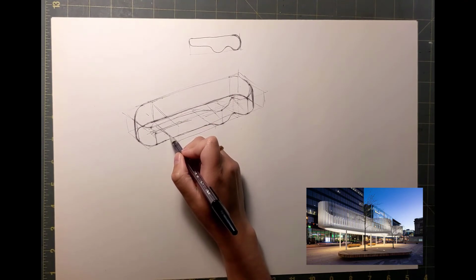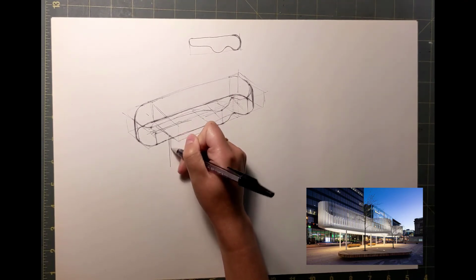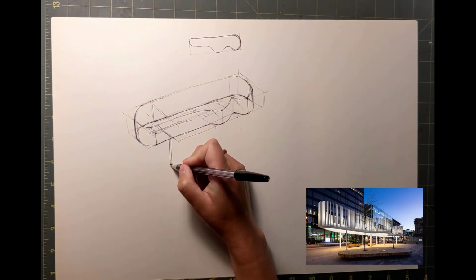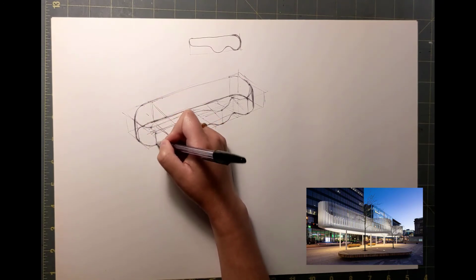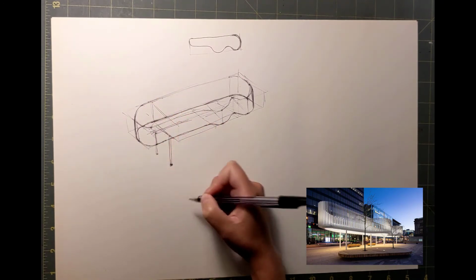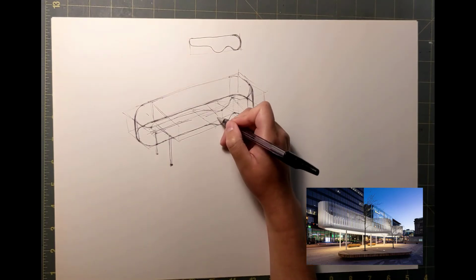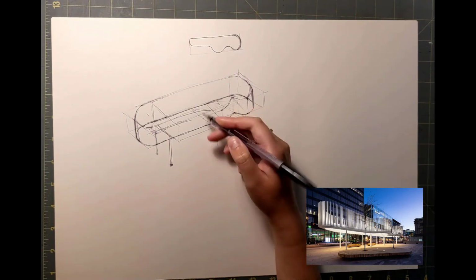You can start to construct where these pillars are at the bottom. Like maybe you want one there. I never take the time to draw the bottoms of things. I tend to just kind of scribble them down. Maybe you have one like in here. Anyways, that's the gist of it.